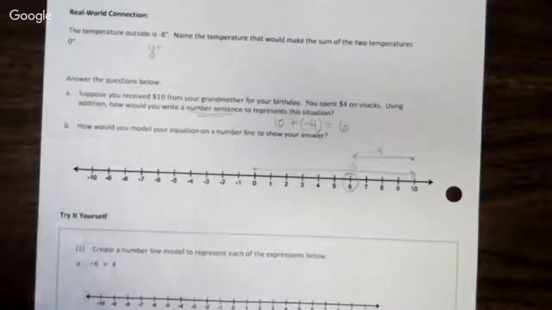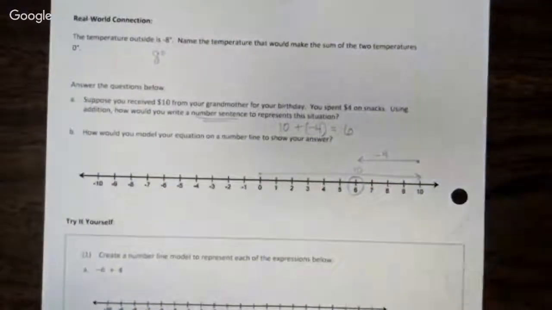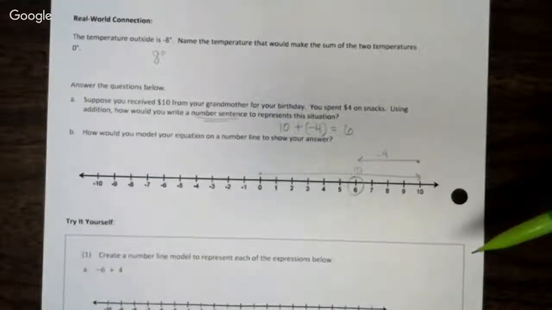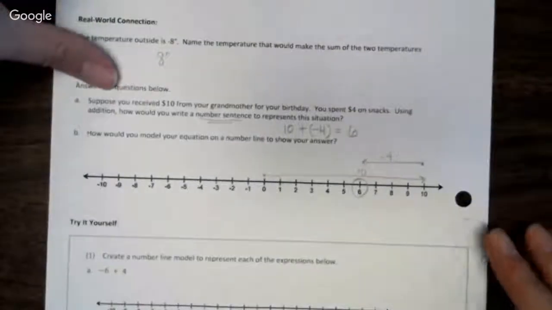All right, so I'm going to have you do a little practice. You can pause the video when you are done with the practice. The practice goes all the way up to number 8 on the next page. When you're done with that practice, go ahead and push play. Make sure you have the answers correct. So hit pause now.